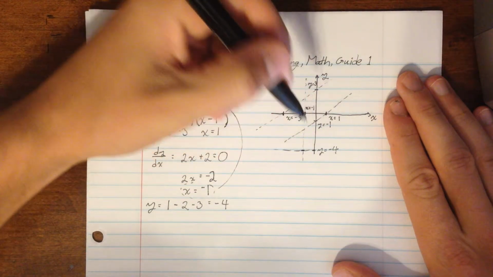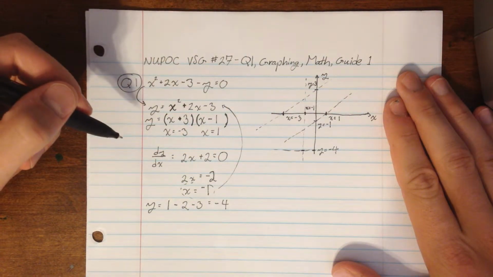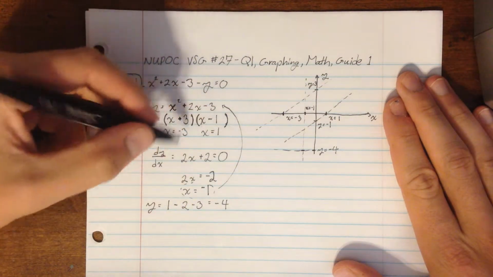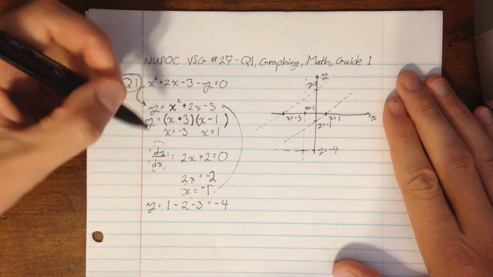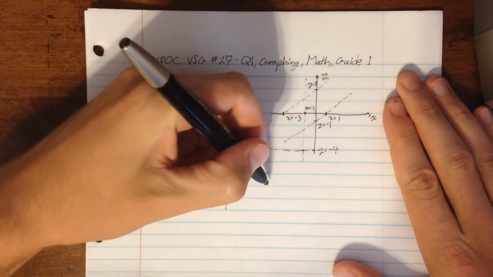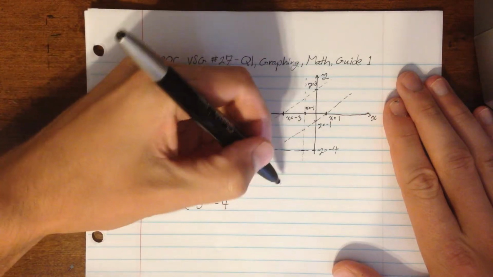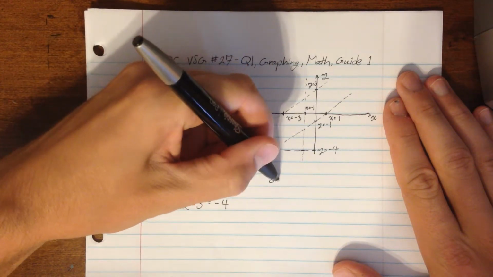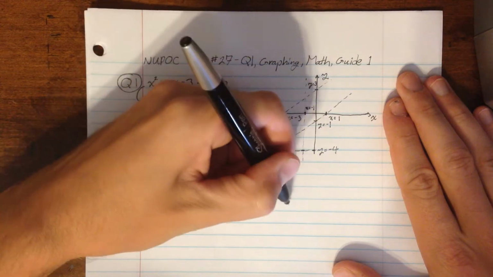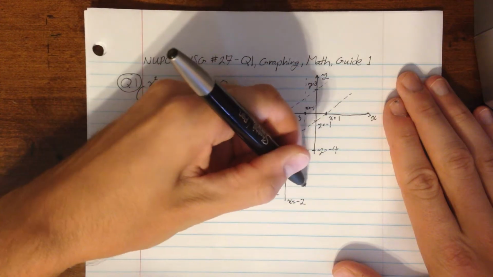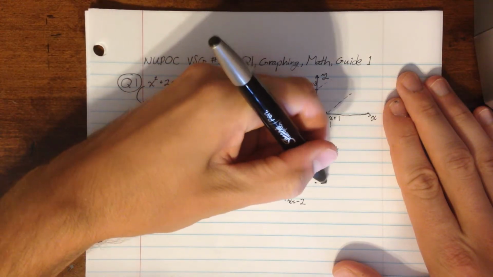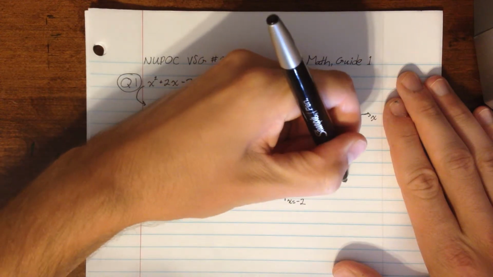So that will be our critical point, and just to show that it's going to be a minimum, let's look at dy/dx just to the left of that critical point. So maybe let's take a value of x equals minus 2. So dy/dx evaluated at x equals minus 2, we will get 2 times minus 2, which is minus 4, plus 2 equals minus 2.